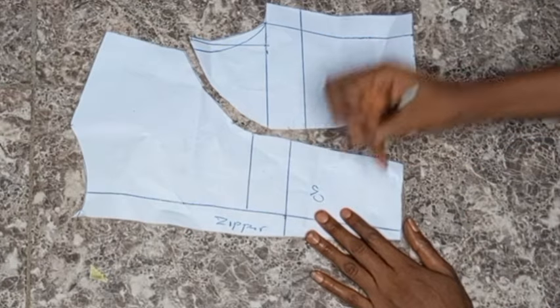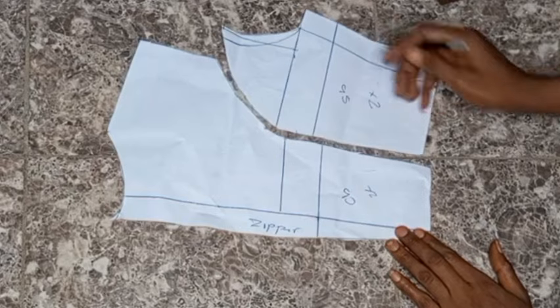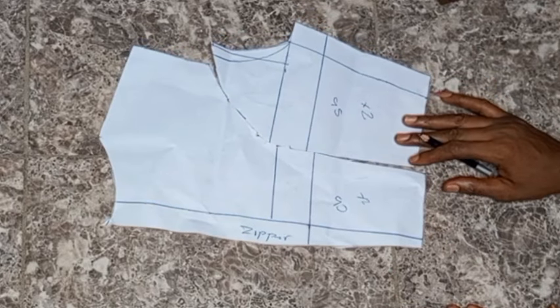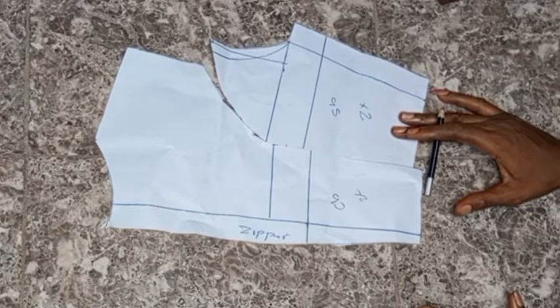This is our center back and our side back, and this is basically it for this tutorial. So for the down part, we've made a tutorial on how to cut a pencil skirt before. So if you don't know how to cut a pencil skirt, just check out my other videos, and this will be all for this tutorial.